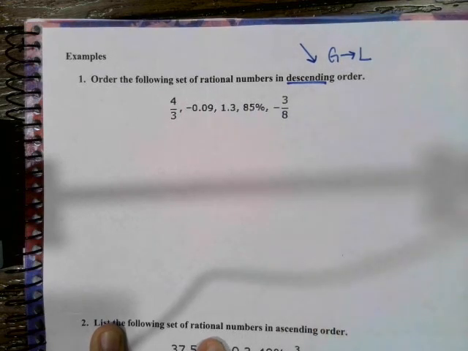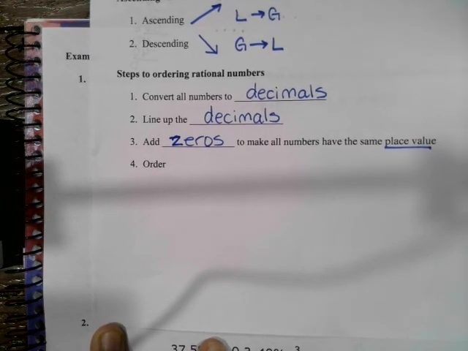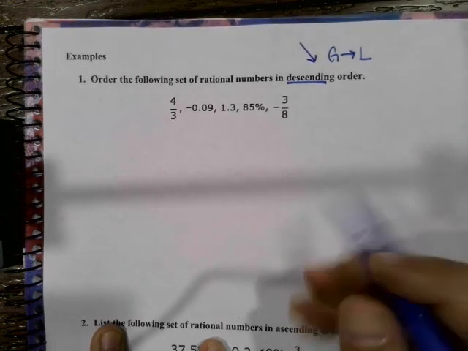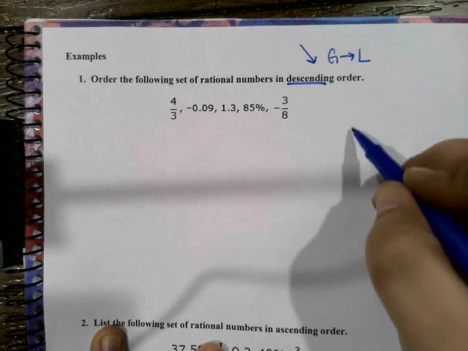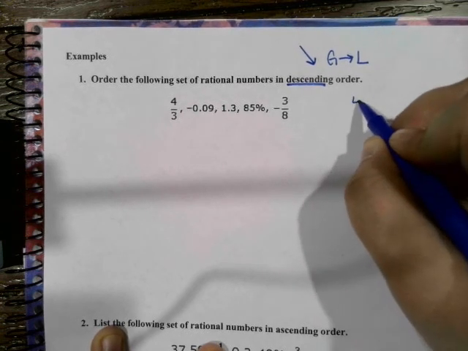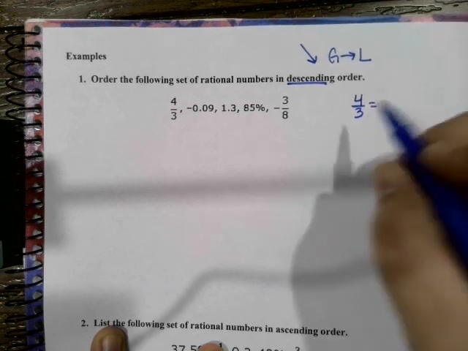So again, we need to remember our 4 steps. Number 1, convert all numbers into a decimal. So let's start by doing that. One thing I'm going to do is over here, I'm going to list all of my numbers so I can put the decimals beside it. So 4/3 equals.